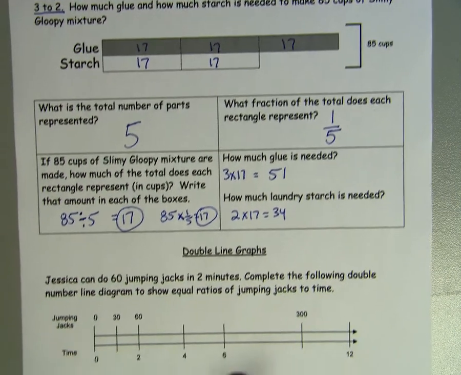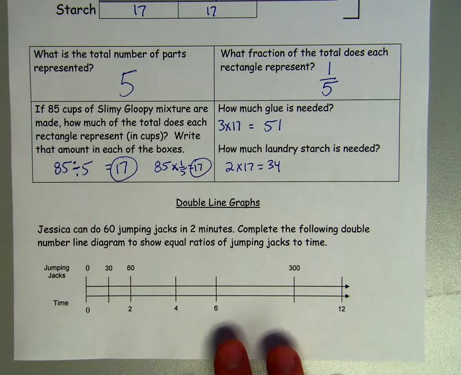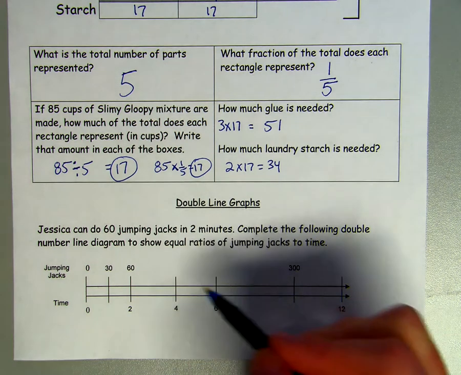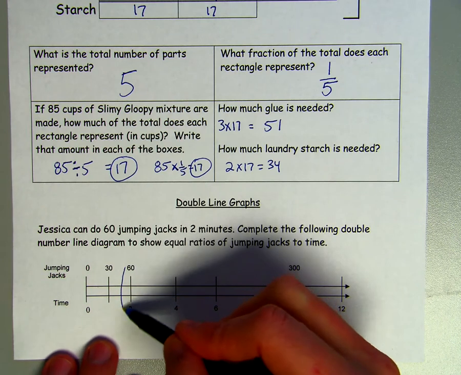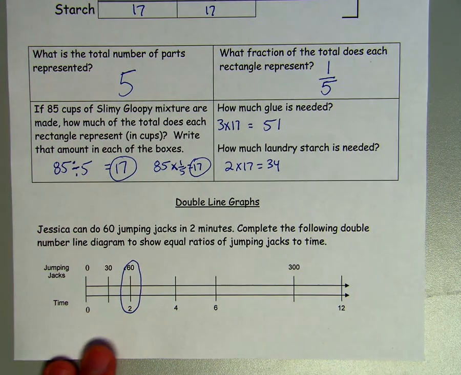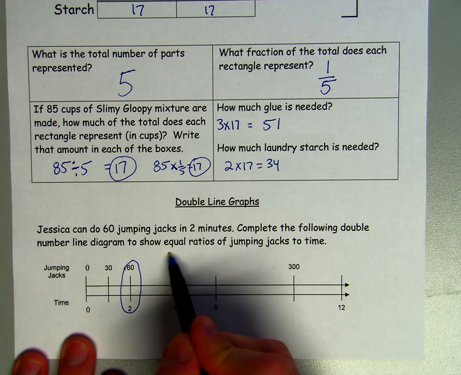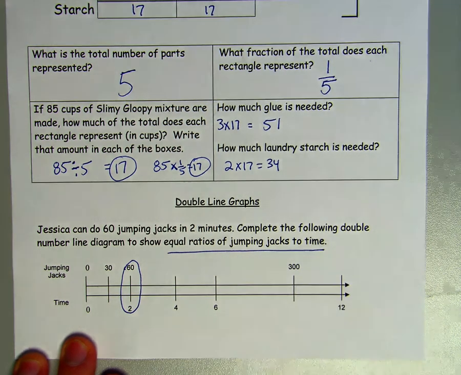Alright, our next method I'm going to show you is our double number lines. The problem starts with this. Jessica can do 60 jumping jacks in 2 minutes. So there is our 60 jumping jacks in 2 minutes. Okay? Complete the following double number line to show equal ratios of jumping jacks to time. So here's our equal ratios of jumping jacks to time.